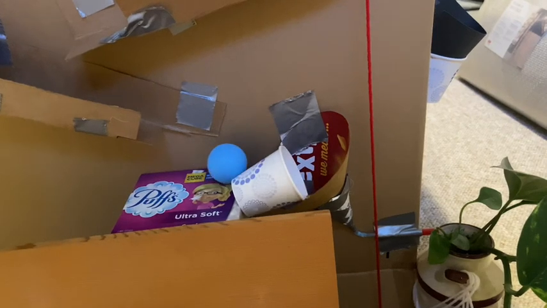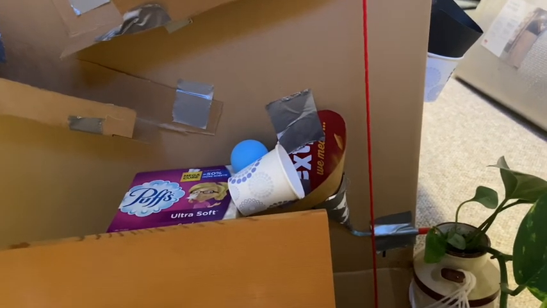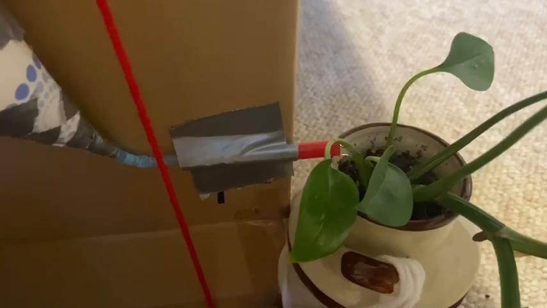As the Dixie cup falls over, the water inside then enters the funnel and straw system, which leads the water to the plant pot, successfully watering the plant.